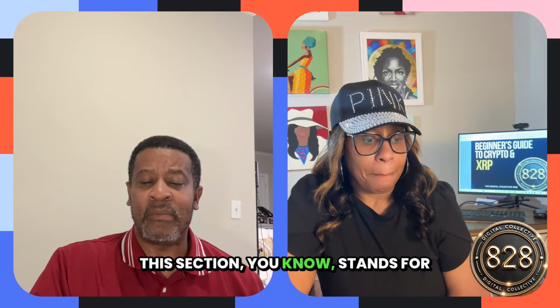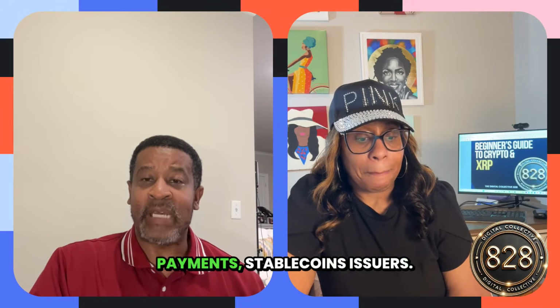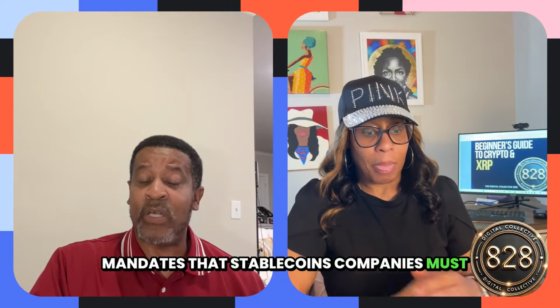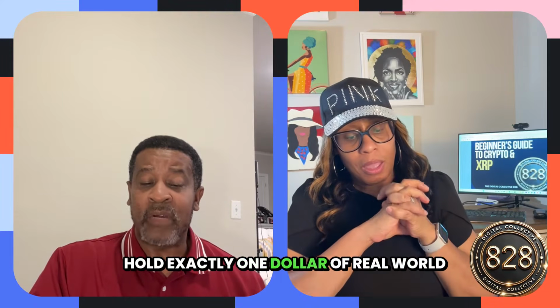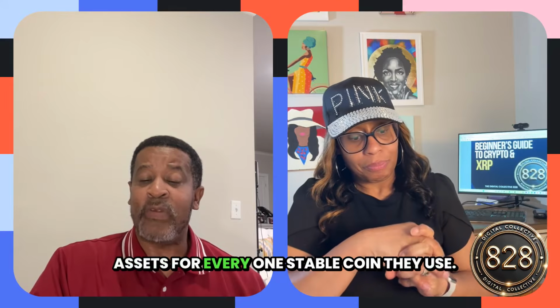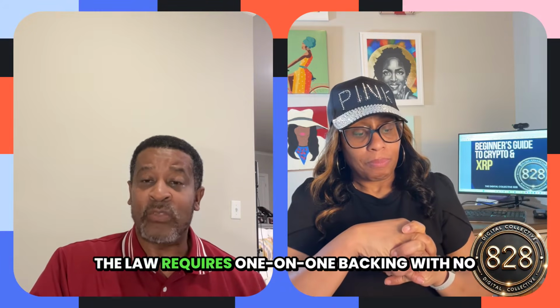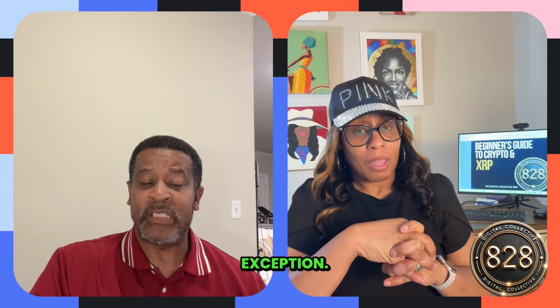This section stands for payment stablecoin issuers. It mandates that stablecoin companies must hold exactly $1 of real world assets for every one stablecoin they issue. The law requires 1-to-1 backing with no exception.